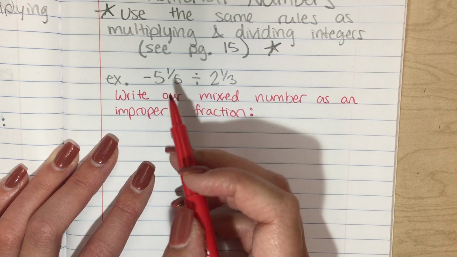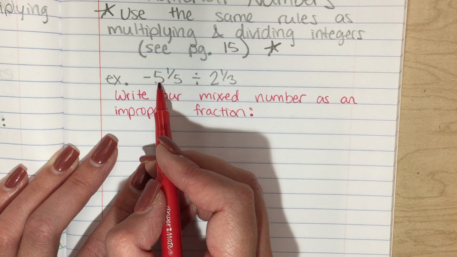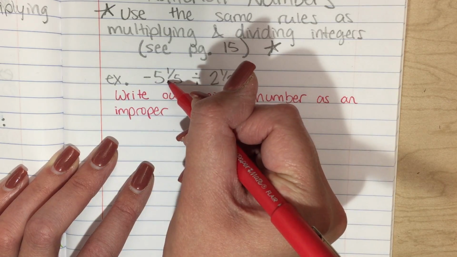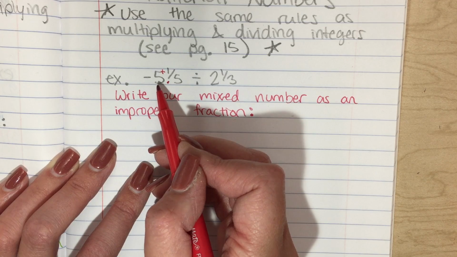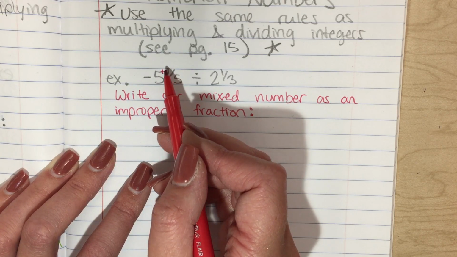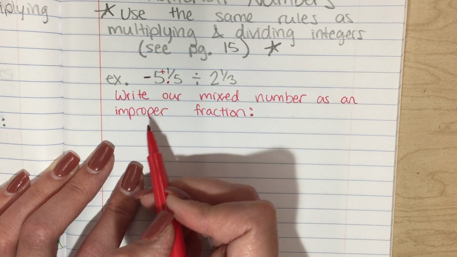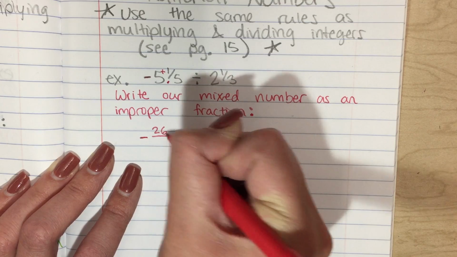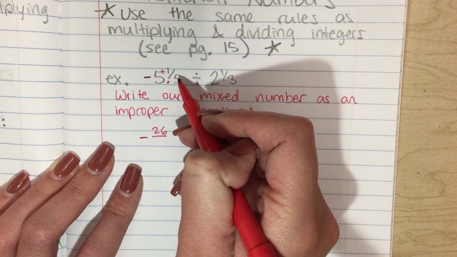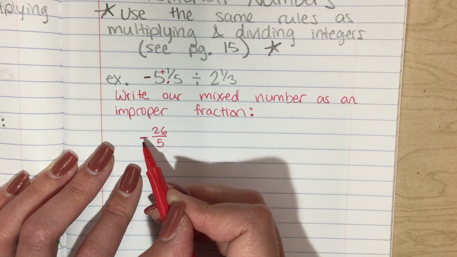All right, so how we do that, remember we multiply the bottom number and the big number, and then we add the top number. So we multiply these and then add these. So 5 times 5 is 25. 25 plus 1 is 26. Do not forget to bring down your negative. That is super important. So this becomes negative 26 over, keep your denominator from the original mixed number. So 26 over 5, it is negative.